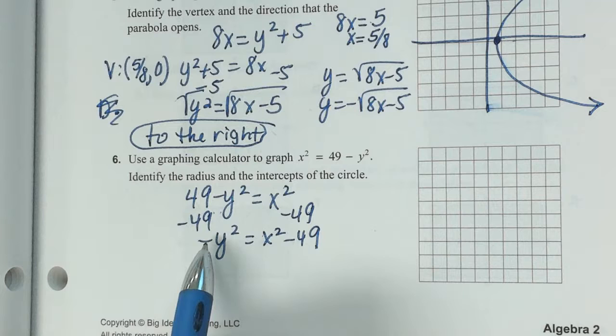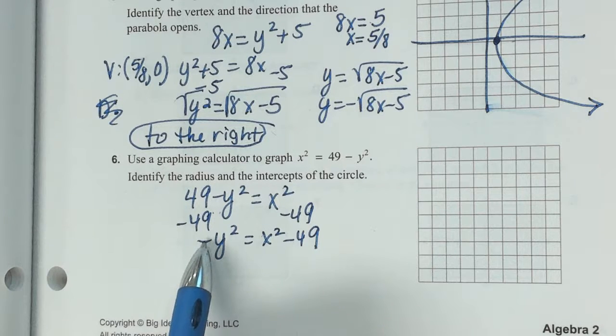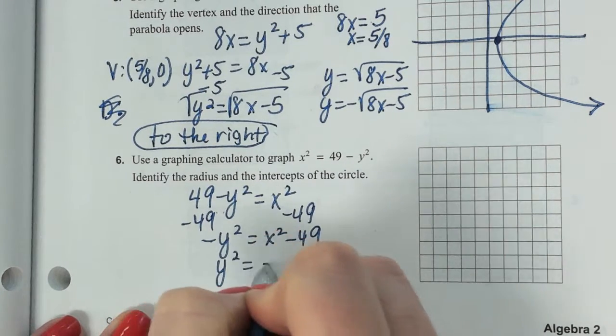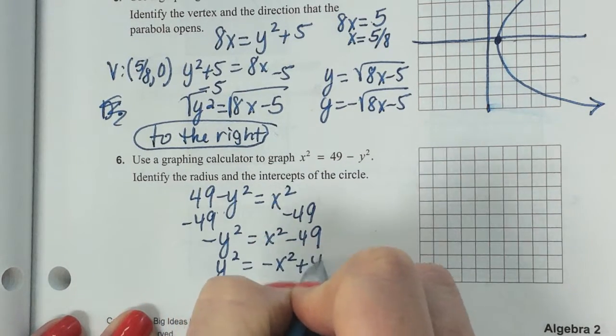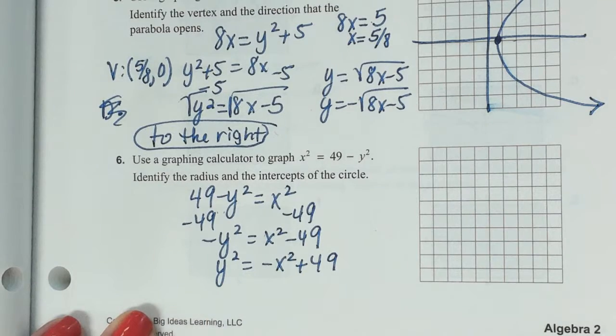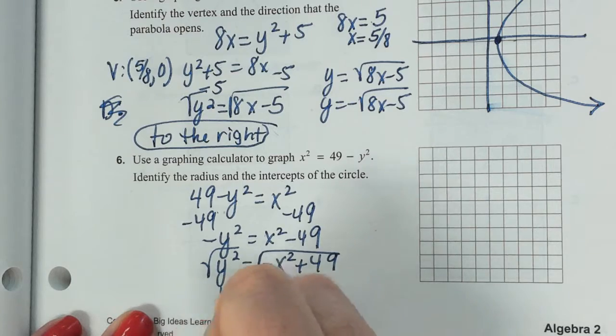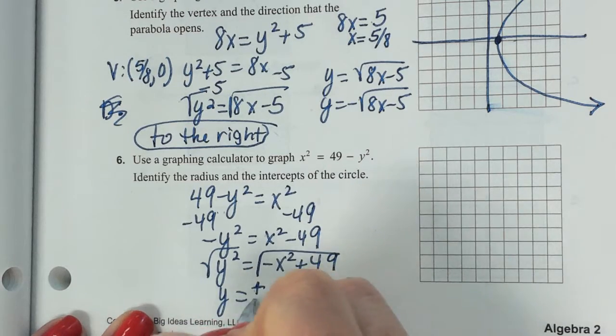Before I take the square root of both sides, I want to get rid of this negative. How do I get rid of that negative in front of y squared? I want to divide by negative 1, don't I? And now what would we do? Take the square root. What do I have to put in front? Plus or minus.